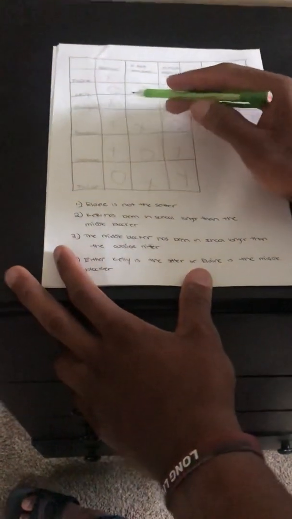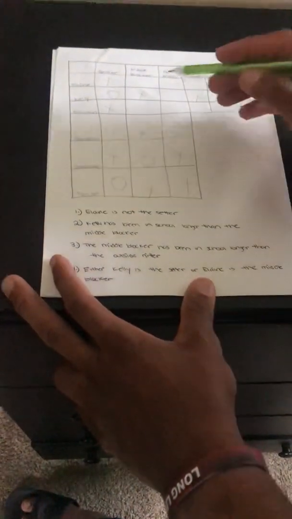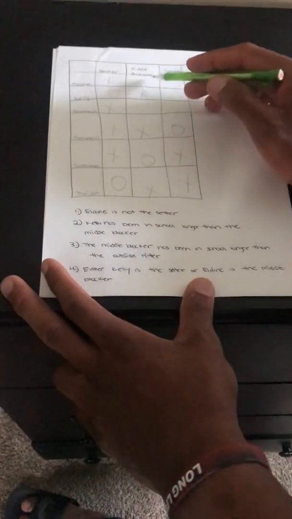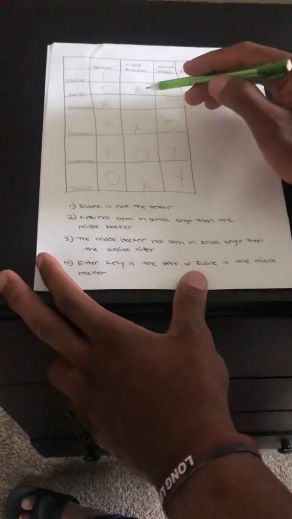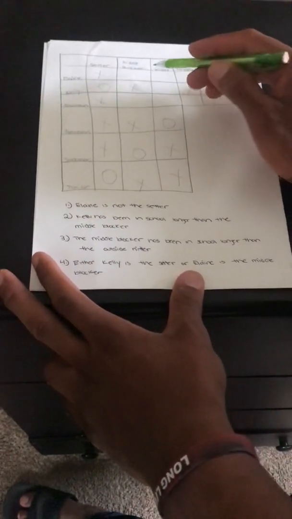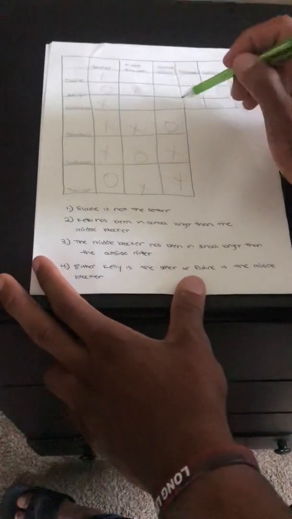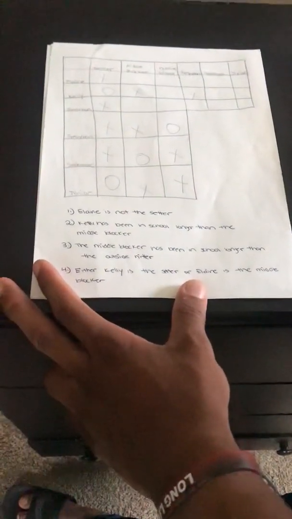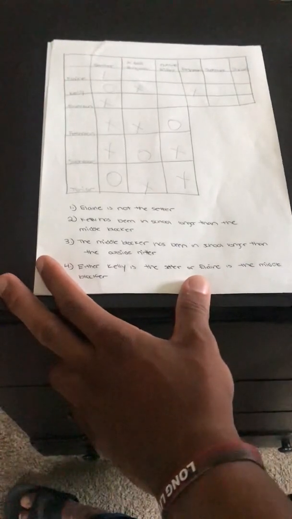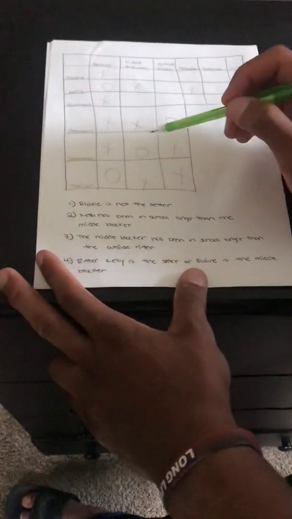The middle blocker would have to be either Elaine or Shannon. And it says the middle blocker has been in school longer than the outside hitter. But the outside hitter is a freshman, so that can be. And Kelly has been in school longer than the middle blocker.